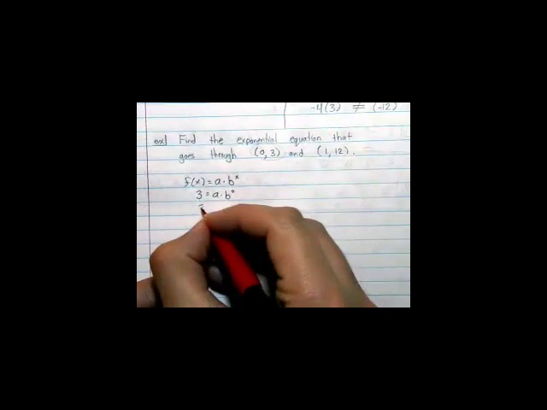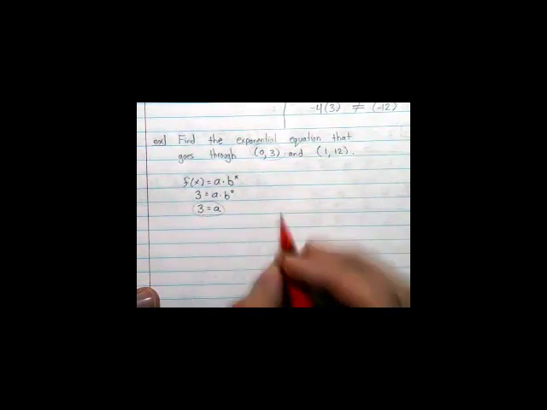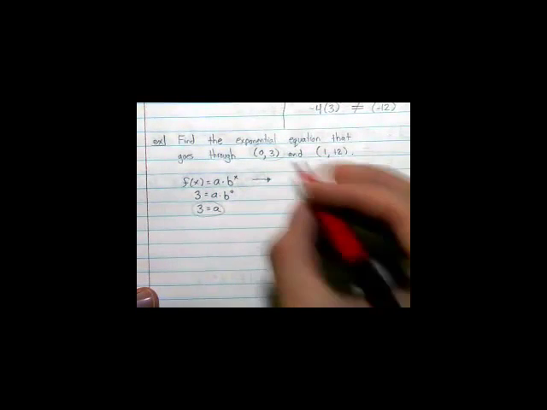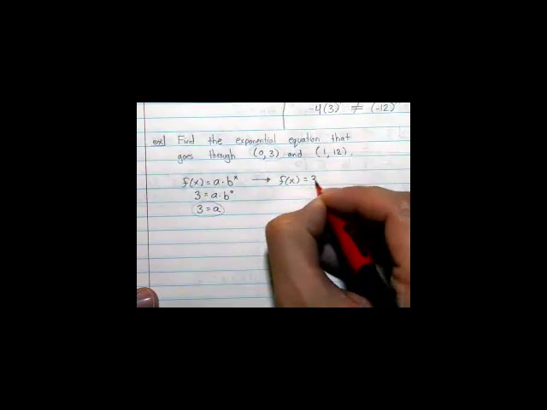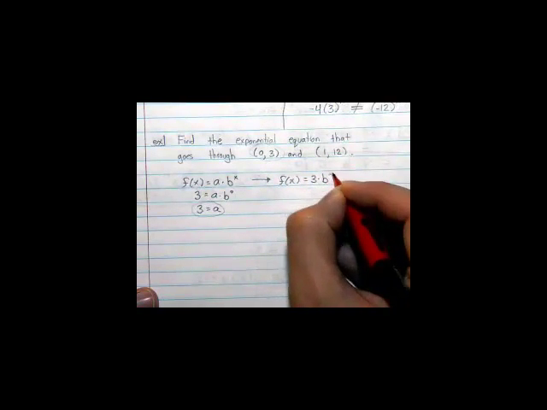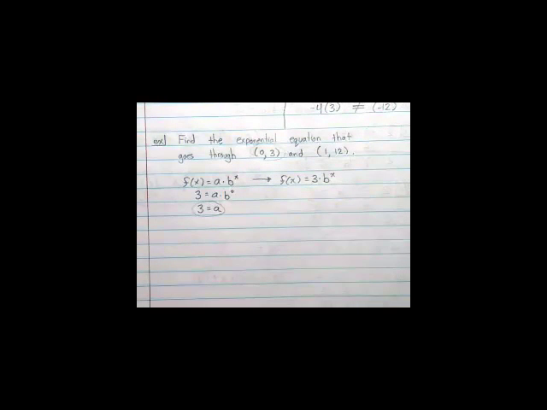Okay, well, what's B to the 0? 1, right? Anything to the 0, even a variable, is 1. So I end up with 3 equals A. So boom, got the first one. I know A is 3. So now I can go back to this first equation, and I'm a little further now. Now I've got f of x equals 3 times b to the x. So how do you suppose I can find b now?